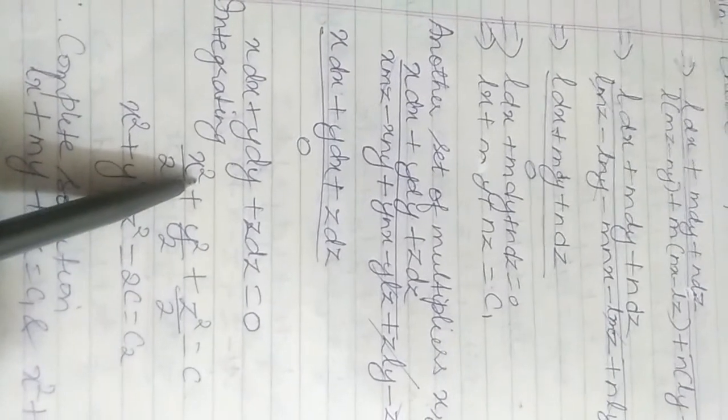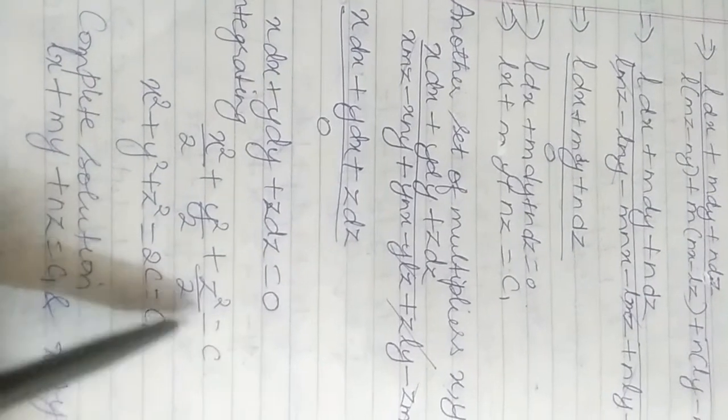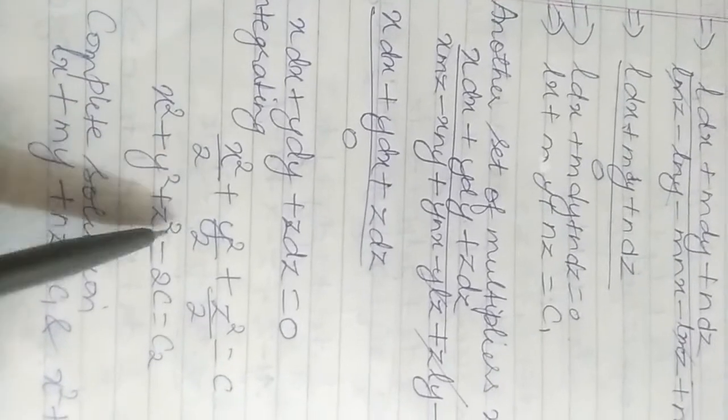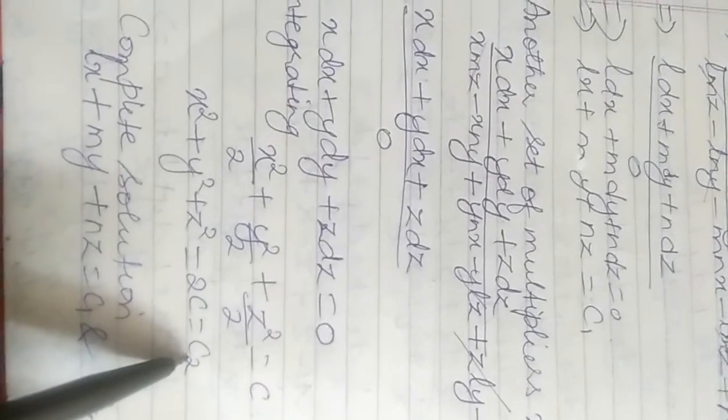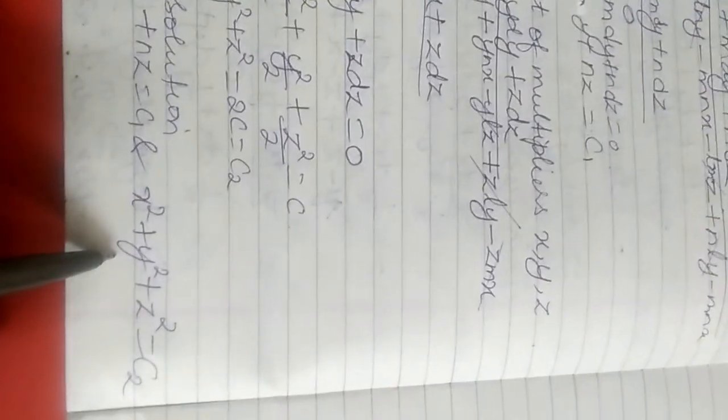On integrating, we get x square by 2 plus y square by 2 plus z square by 2 equal to c. Taking the LCM and multiplying by 2 on both sides, we get x square plus y square plus z square equal to 2c. 2c is now written as c2, and this step gives us the second part of the complete solution. Thereby, the complete solution is lx plus my plus nz equal to c1 and x square plus y square plus z square equal to c2.